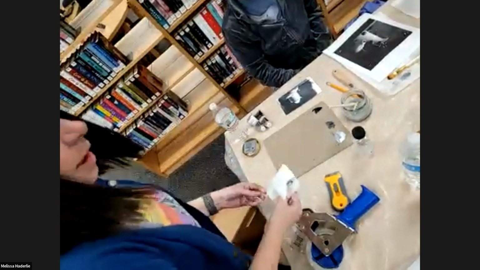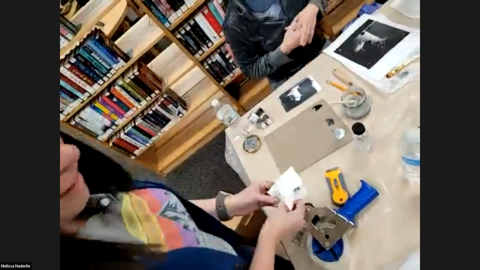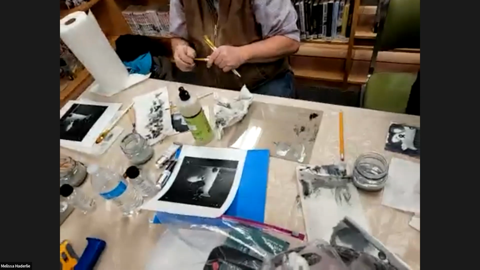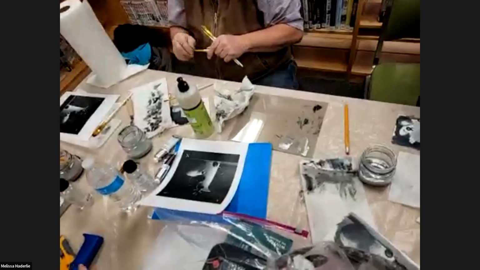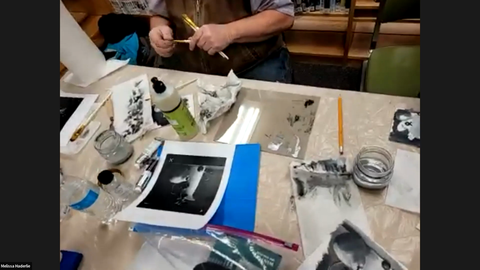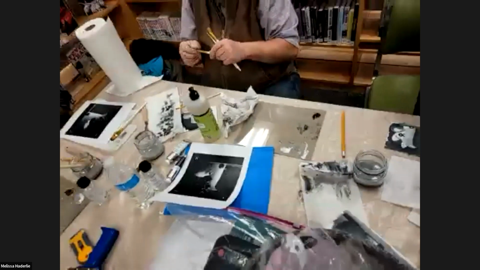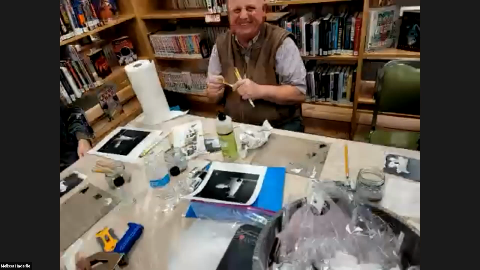Can I show a what not to do? Sure. You gotta keep your palette flat on the table. Oh yes, we have a crack. I will admit some of mine have cracks at home too. So just an FYI. Be careful not to break your palette.